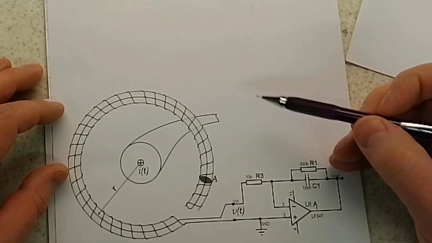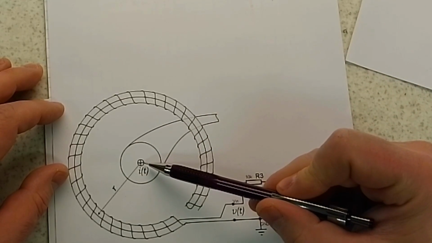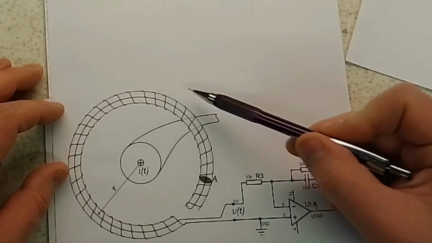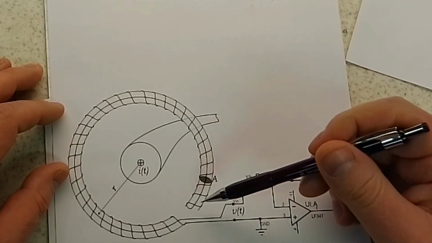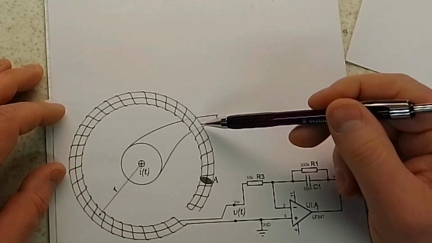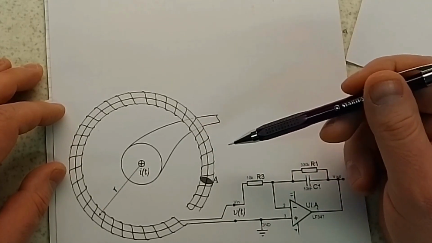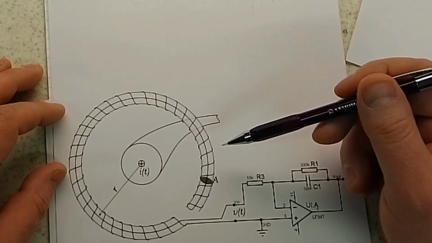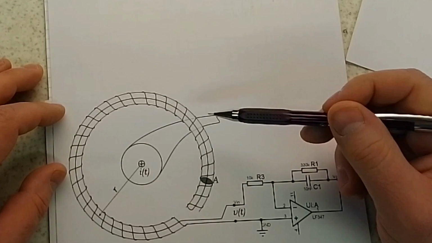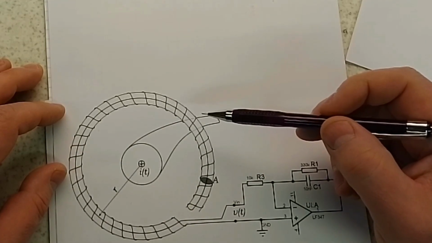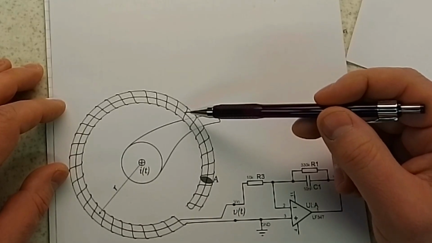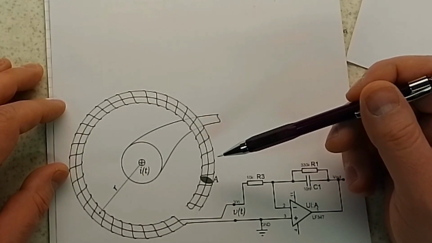If the current inside the wire changes, it changes the magnetic flux around the wire, and this coil picks up this magnetic flux and creates a small voltage which is proportional to dI/dt, which means it reacts to change of current. It cannot measure direct current, it can measure only changing current.